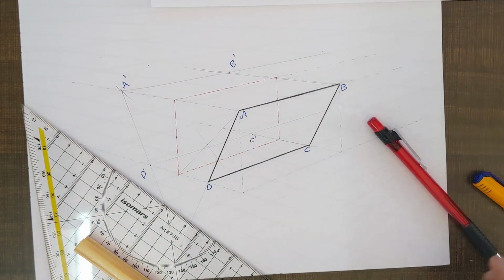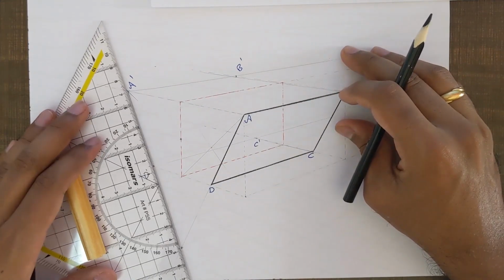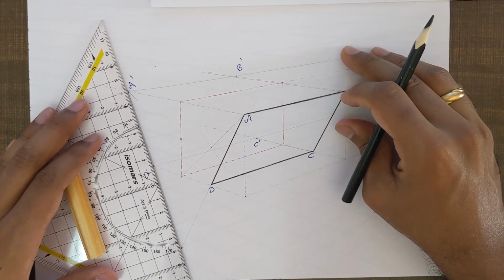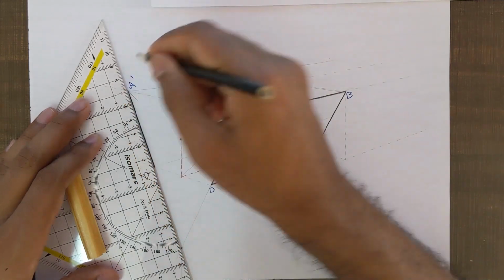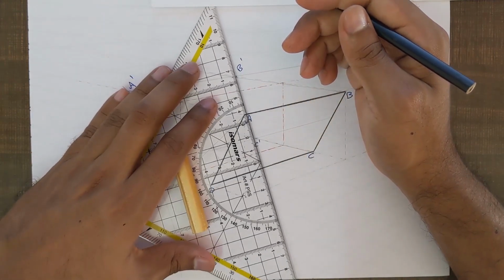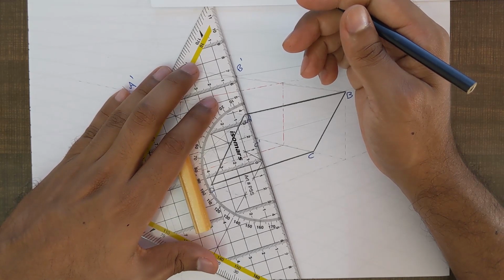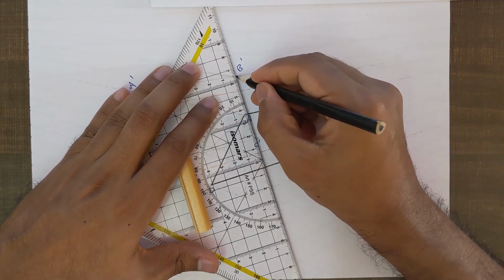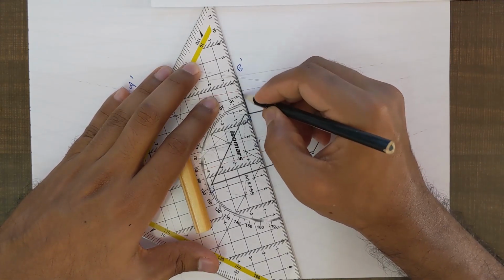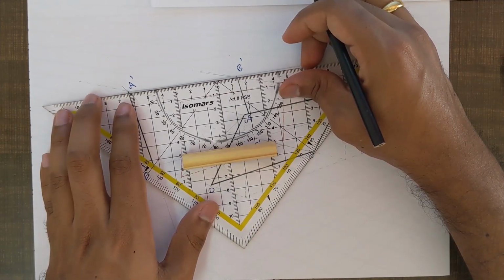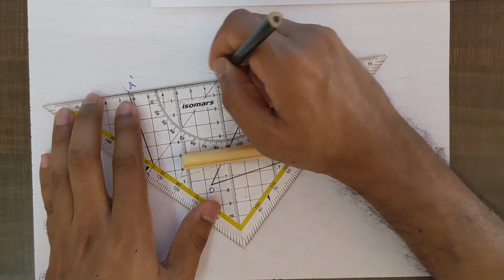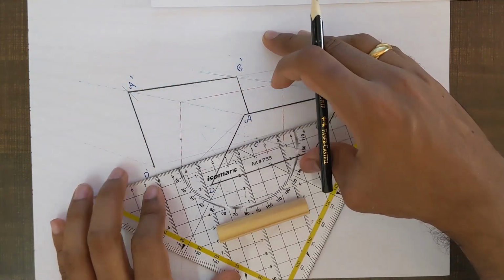So all that is remaining is just darken these lines and you have the same plane rotated in perspective. It's a pretty simple trick, but it's an extremely useful thing to have in your tool, because once you have this, drawing symmetrical objects becomes very easy.